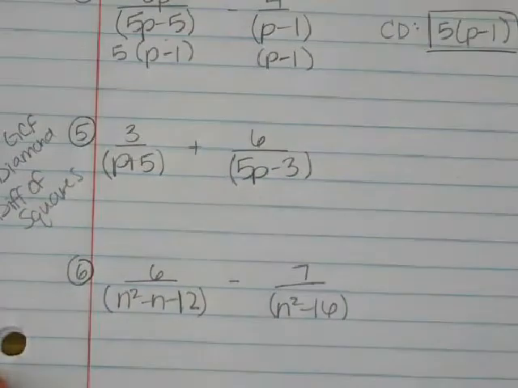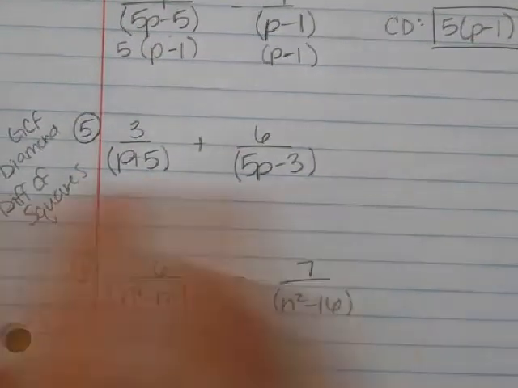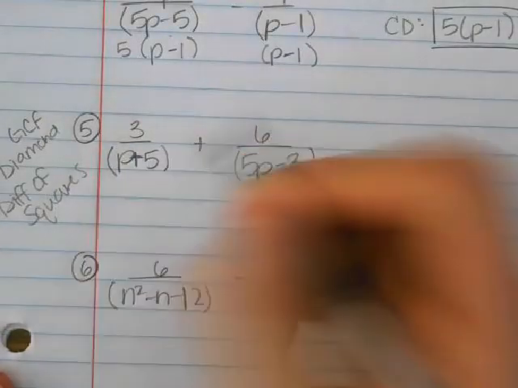What do you notice about number 5? It has different... oh wait, no. That's P plus 5.